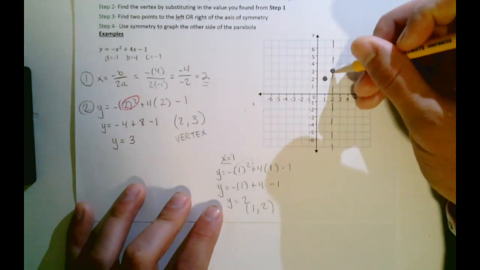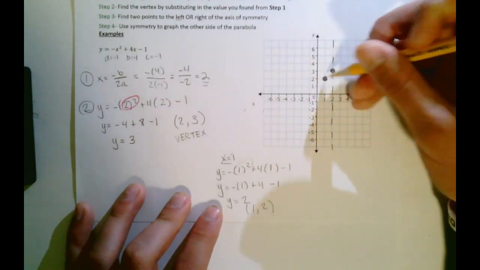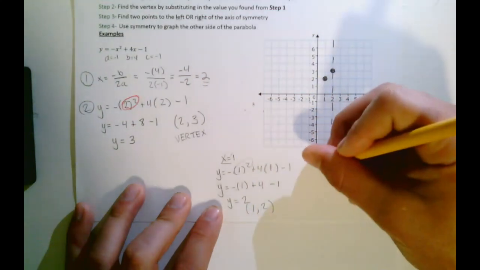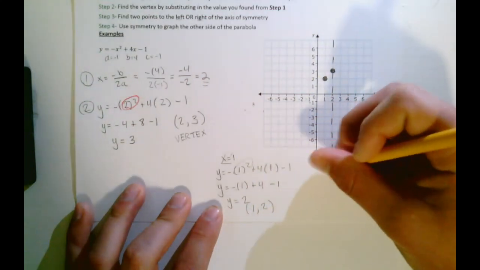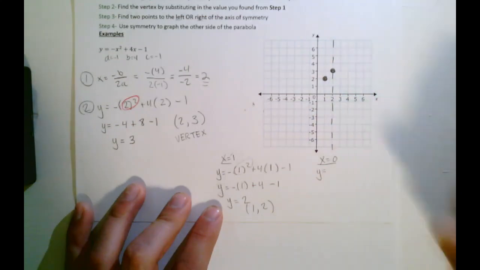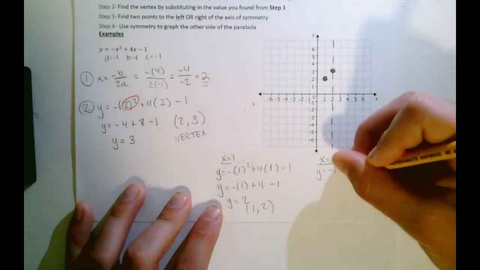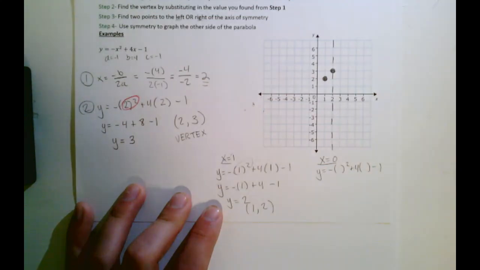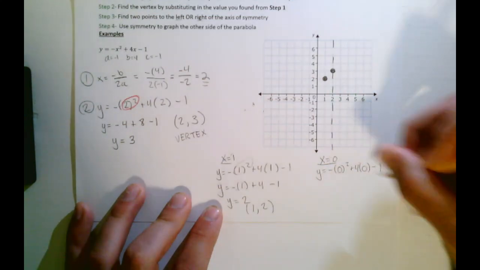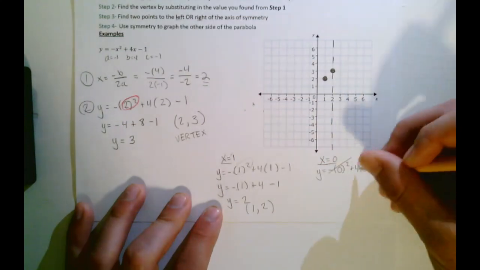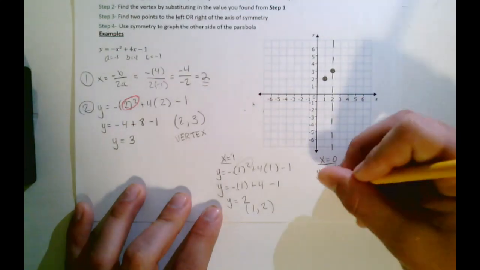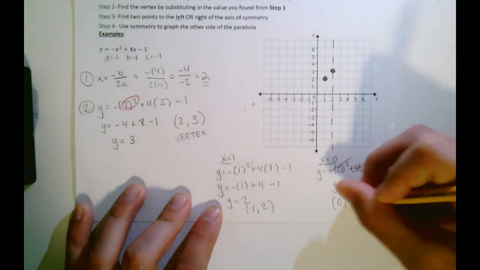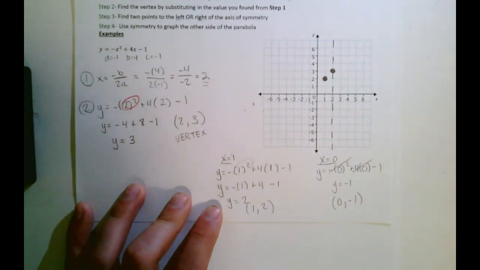So I have a point at 2, I have a point at 1, now I'm going to get one more point at 0 somewhere on this y-axis. So I'm going to plug in x equals 0 and do the same exact thing. Y equals negative blank squared plus 4 blank minus 1. Put in the zeros. This is just going to be 0. That's going to just be 0. And I'm left with y equals -1. Which means I plugged in 0 and I got a -1. So I plot that.